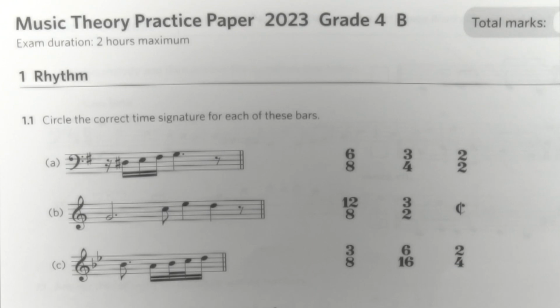Section 1 starts as ever with rhythm, and in the first question we are asked to circle the correct time signature for each of the bars.